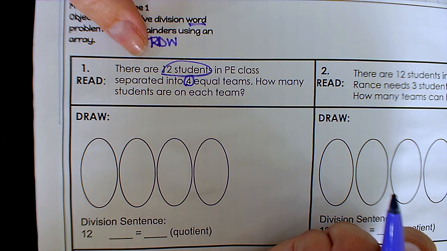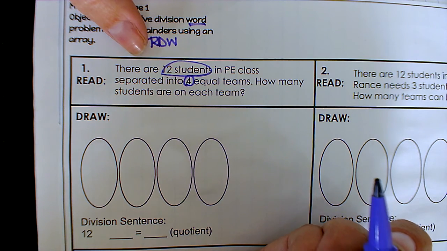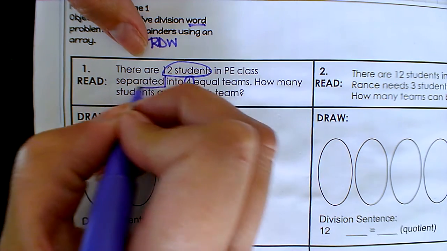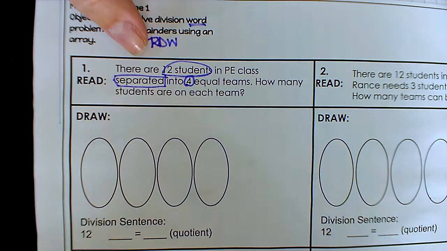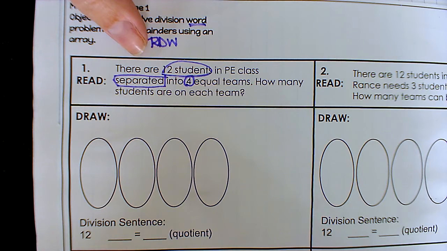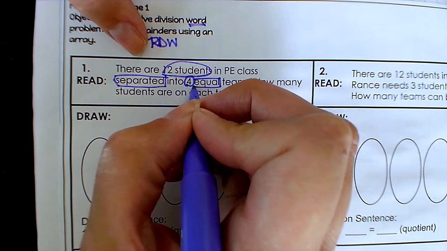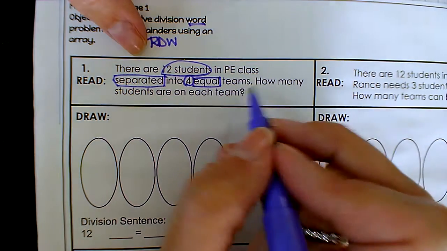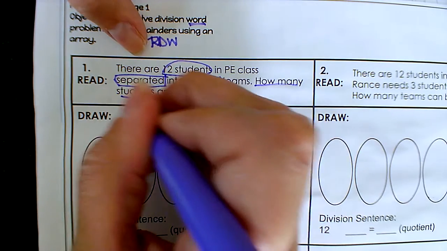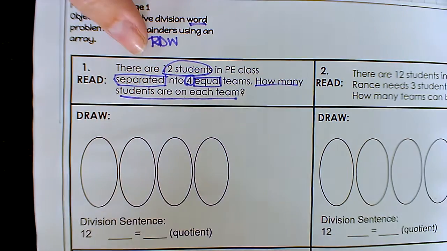Now I'm going to look for math clue words to box. And I see separated, and that tells me that I need to divide. I'm going to divide those numbers, and I know that it needs to be equal. That's important in division. My question says, how many students are on each team?